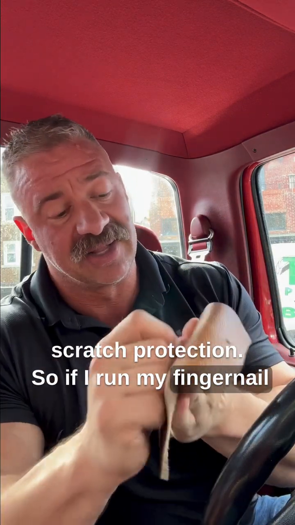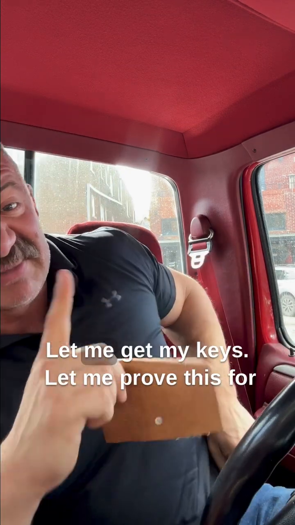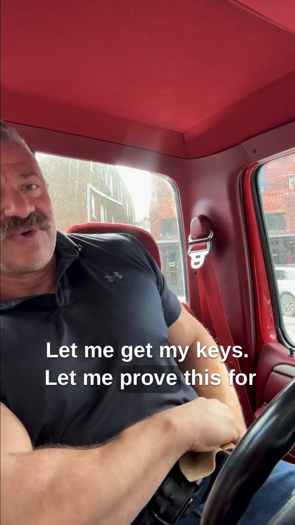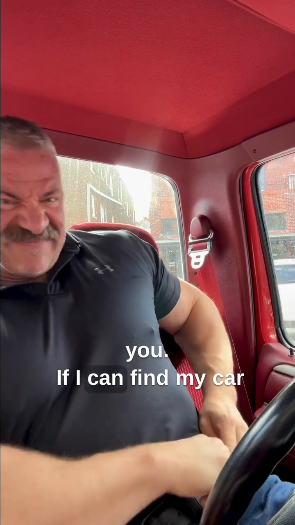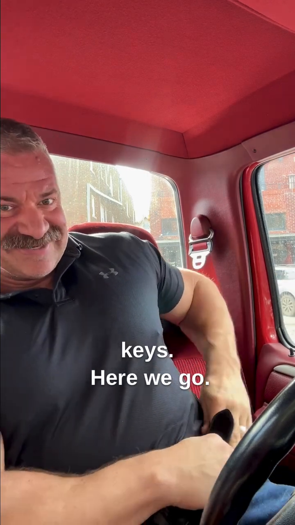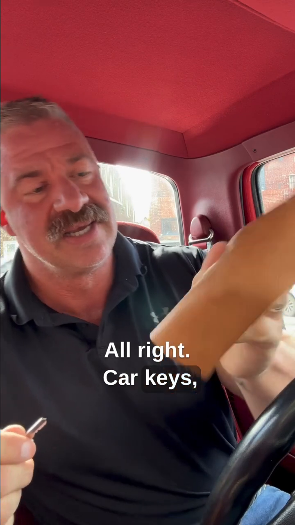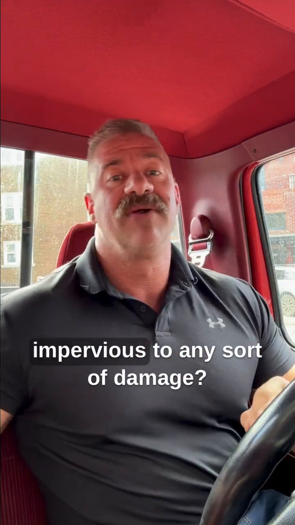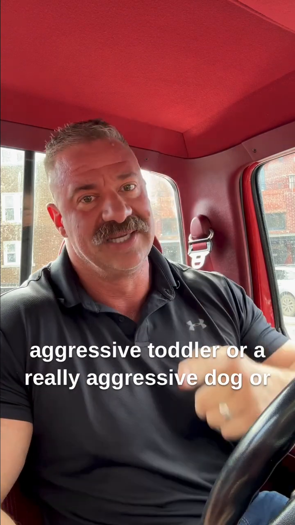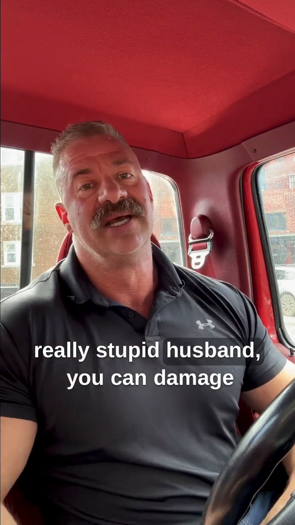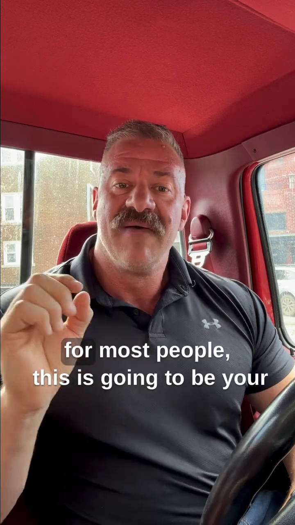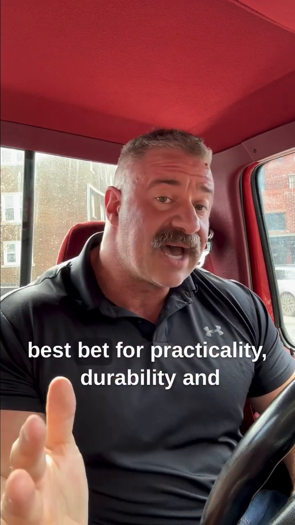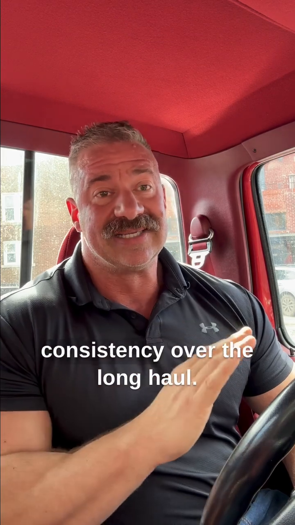So if I run my fingernail on this, you don't see anything. Let me get my keys. Let me prove this for you. If I can find my car keys. Here we go. All right, car keys, leather, nightmare scenario. You don't see anything. So, is it absolutely 100% impervious to any sort of damage? No, you can damage anything. If you have a really aggressive toddler or a really aggressive dog or a really stupid husband, you can damage anything. However, for most people, this is going to be your best bet for practicality, durability, and consistency over the long haul.